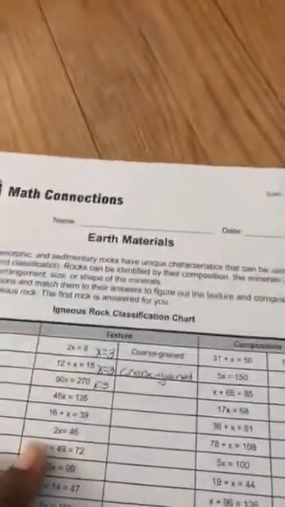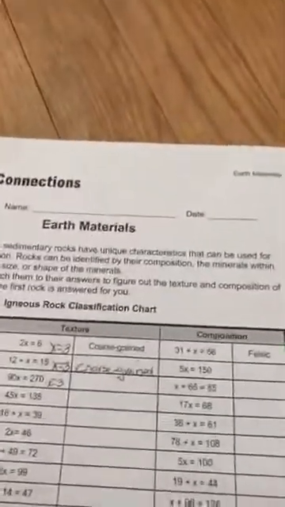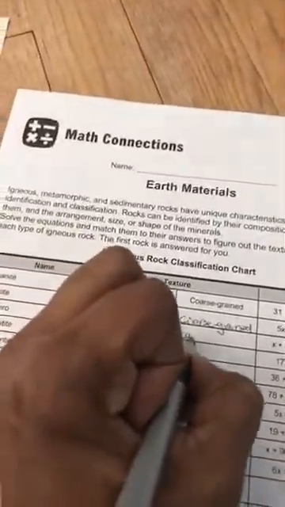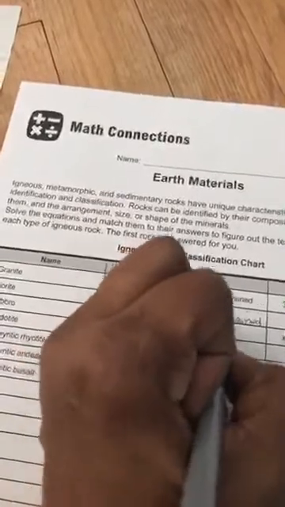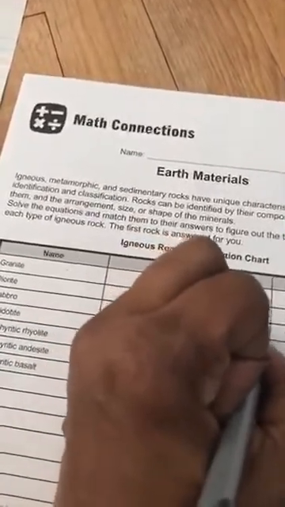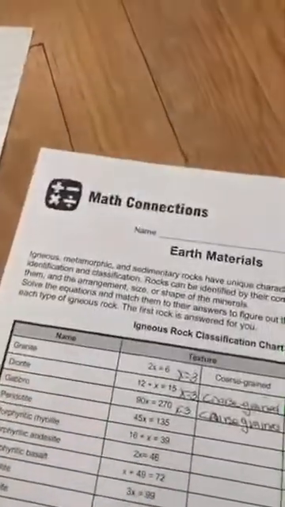And so now it is what? Coarse grain, right? You got a lot of coarse grain with rocks. What does that mean? I don't know. I'm going to have to ask Miss Green because I don't know a whole lot.